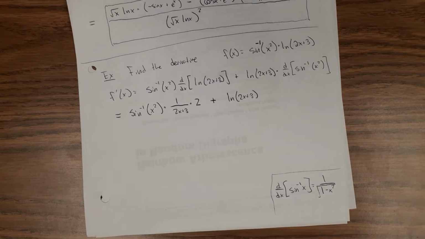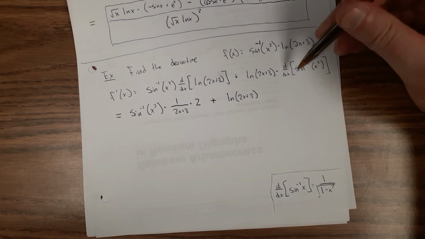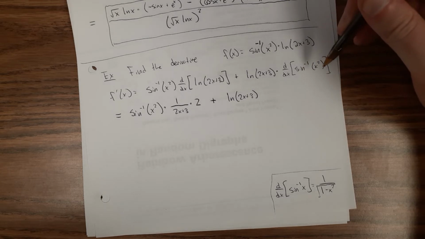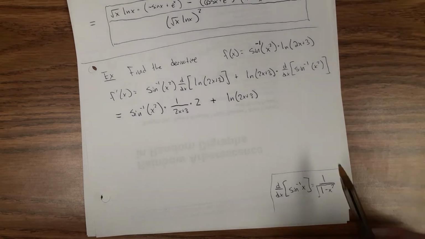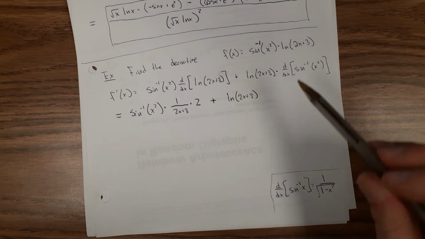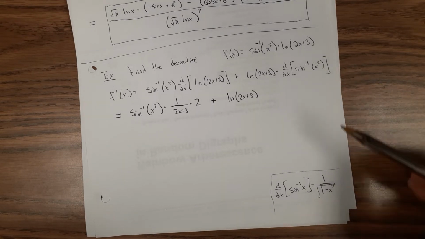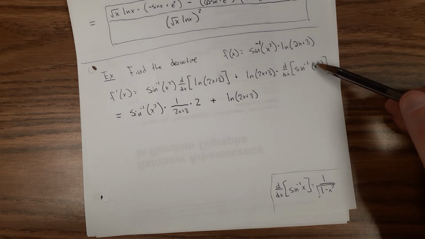Now I have to do this derivative. And I would say this is also the chain rule. The outside function is the arc sine function, and the inside function is x squared. So I wrote the derivative of arc sine here, but since we're using the chain rule, instead of this x, I'm going to put in x squared.